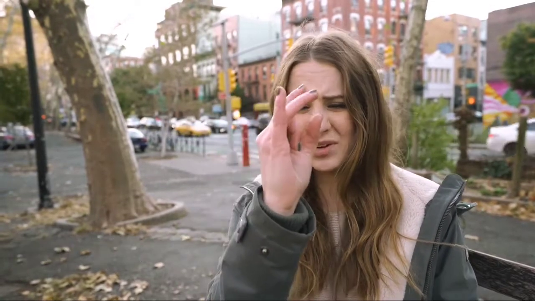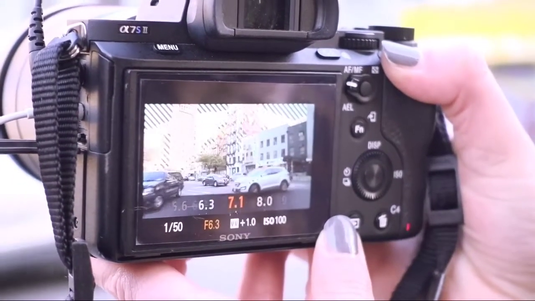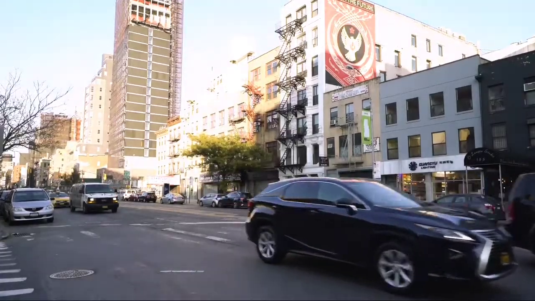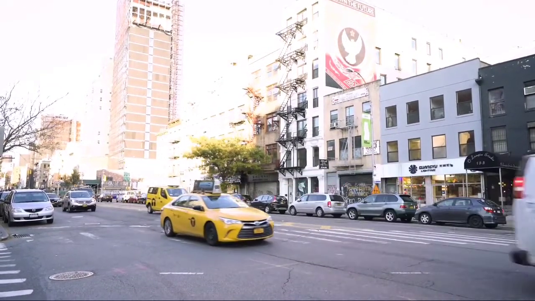So this is going to be a low number aperture and this is going to be a high number aperture. So that means the smaller the opening, the less light that it's going to let in. This is the aperture at f8. And then if we widen the aperture to f5, you can see the image is getting brighter.